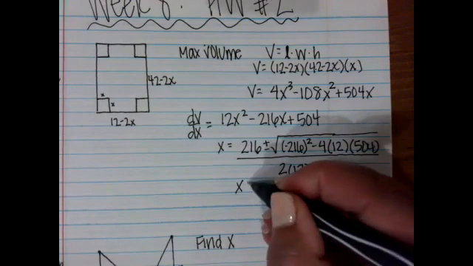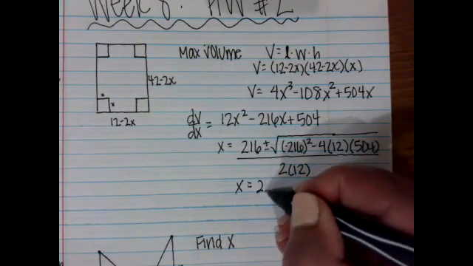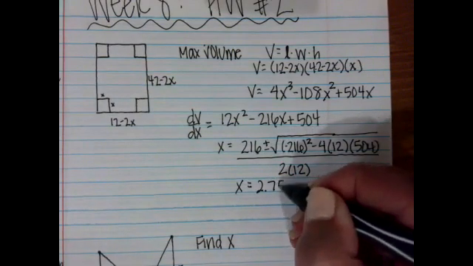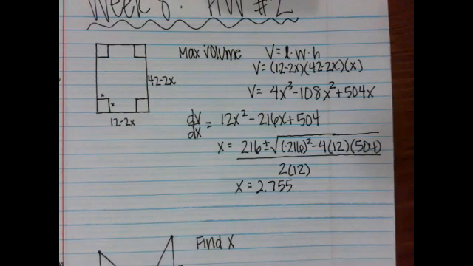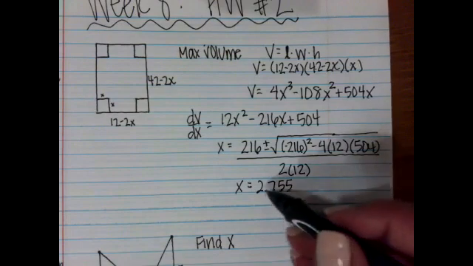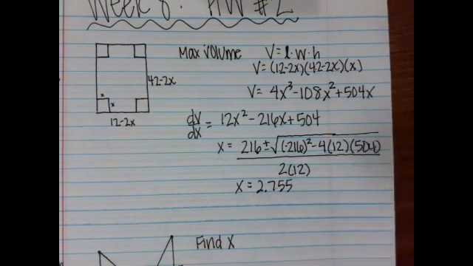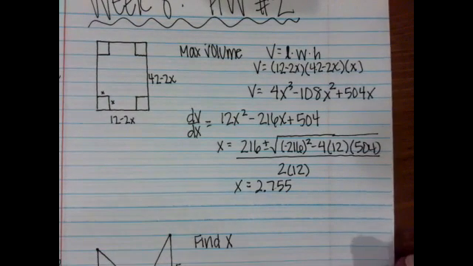And that is when x equals 2.755. And they have you round to the nearest hundredth. But to be accurate, it's better to round this one a little bit further. And actually, I just use the answer button on my calculator to keep it really exact, which I really suggest. Okay, but that's not what the question asks.